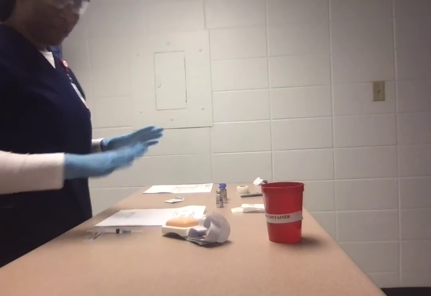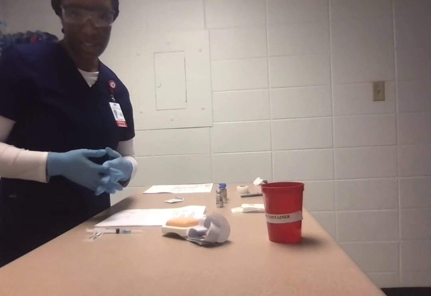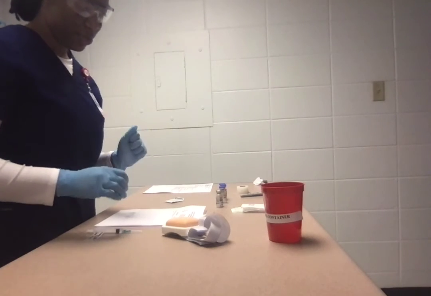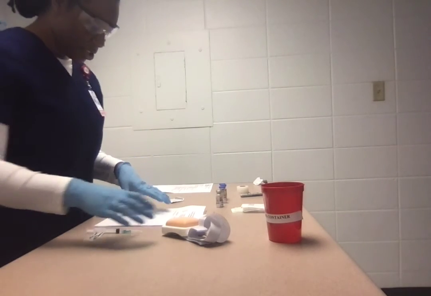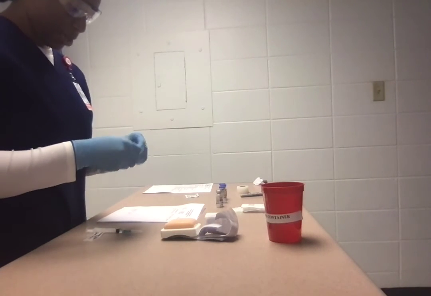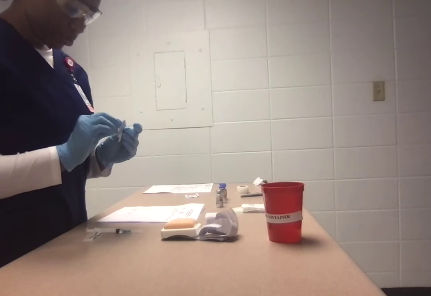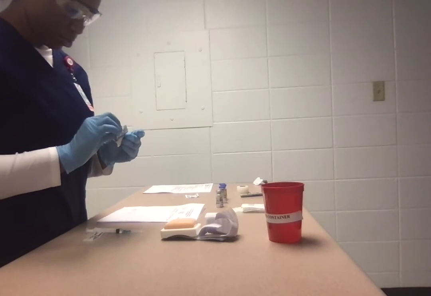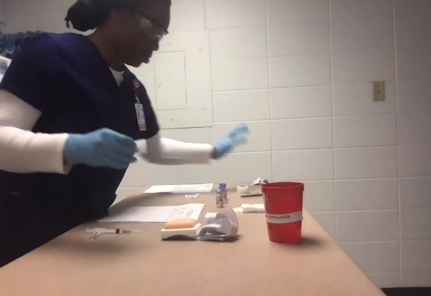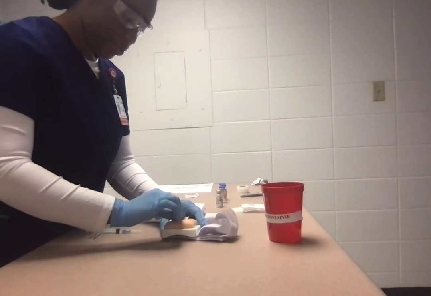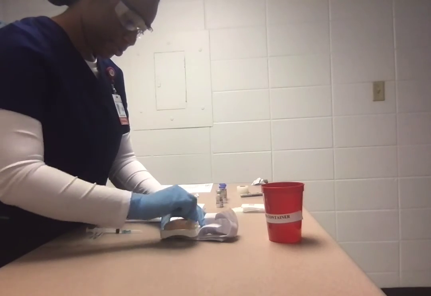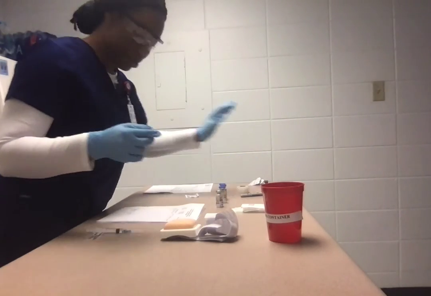Once I have found my landmarks, I'm going to assess his skin integrity, and I'm going to check for any bruising. There is none, so it means Mr. Jones is ready for his injection. First, I'm going to take an alcohol swab and clean the injection site. I'm gonna make sure I start inward and work my way outward in circular motions. Dispose of that.